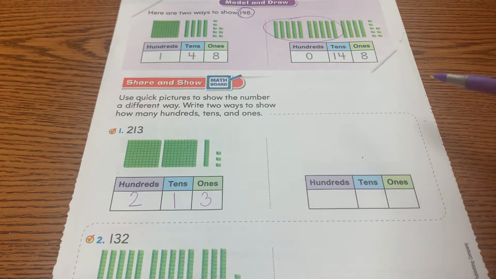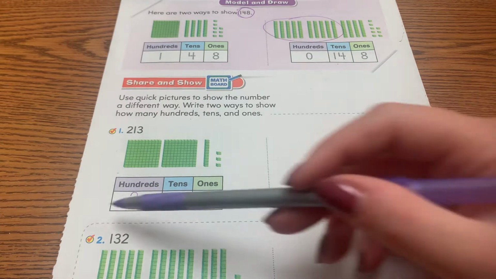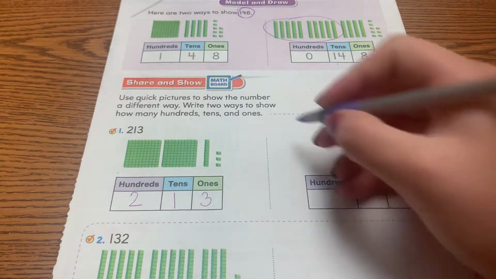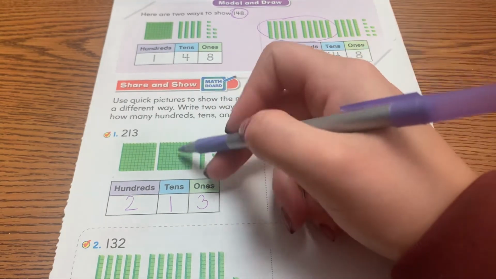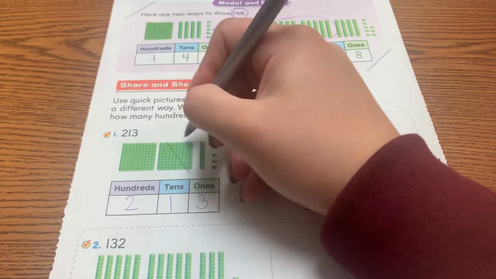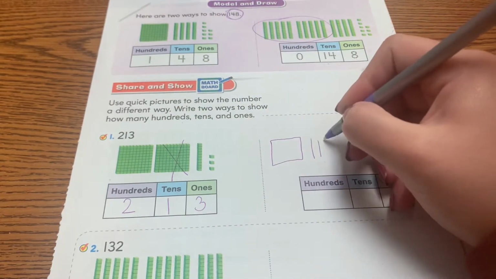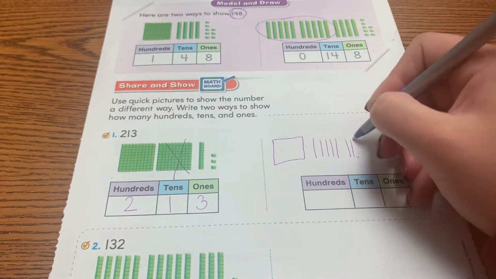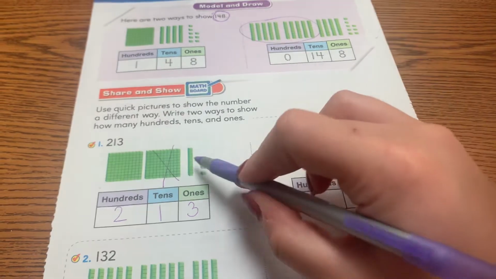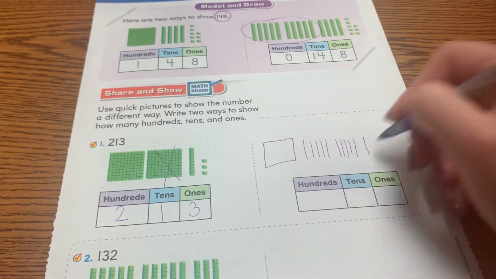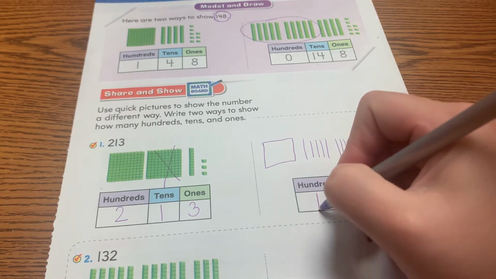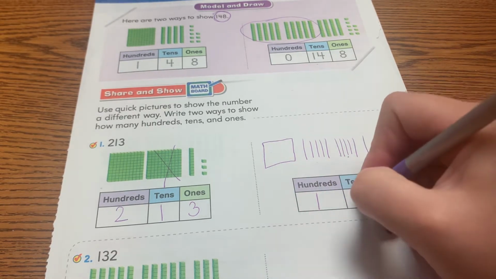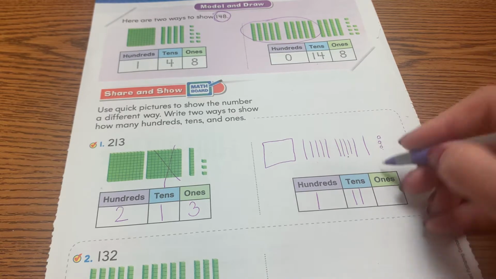Okay. Can I break this hundreds? I can. I can have 100. Break this 100 into tens. 1, 2, 3, 4, 5. 1, 2, 3, 4, 5. And then just add in my other 10 and my 3 ones. So now I have 100, 11 tens, and 3 ones.